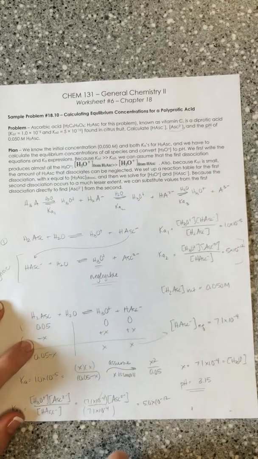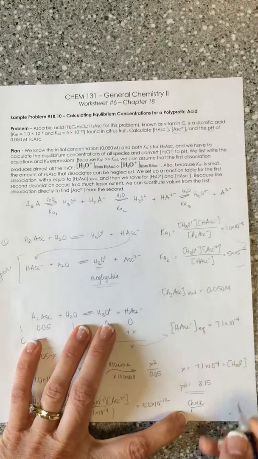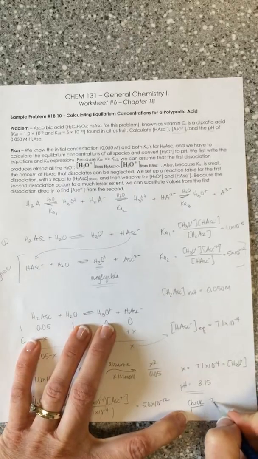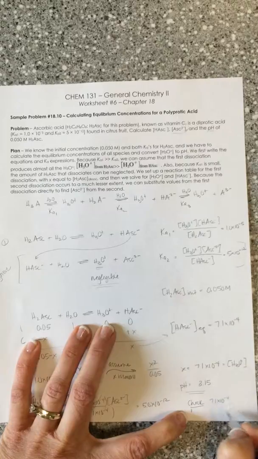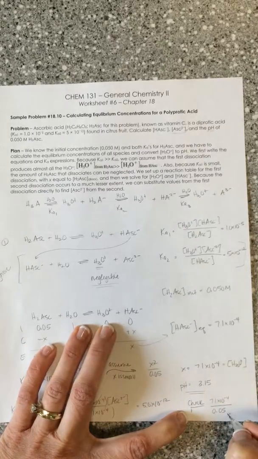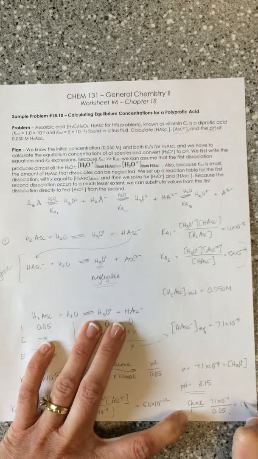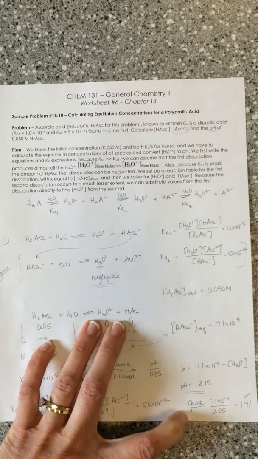Last little thing we always want to do, we didn't do this, is we want to do a check. Make sure that we are valid in our assumption. So 7.1 times 10 to the minus fourth is our x. We are subtracting it from 0.05. Do our little check here, and that ends up equaling 1.4%. So we're okay.